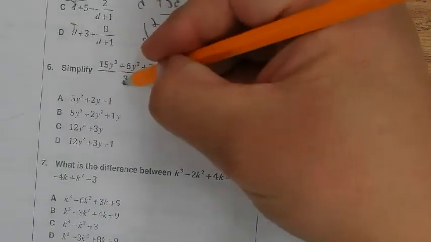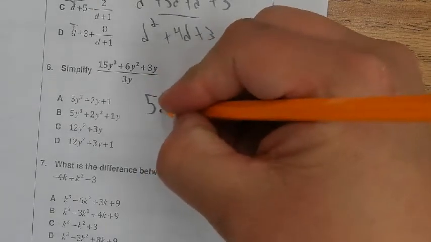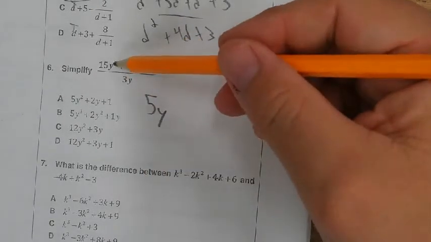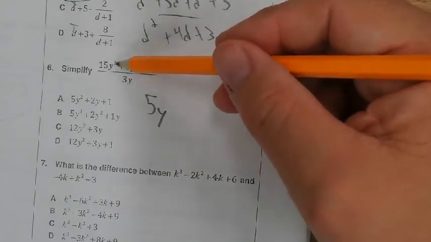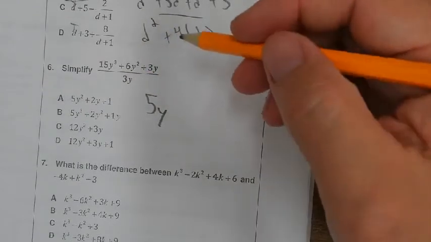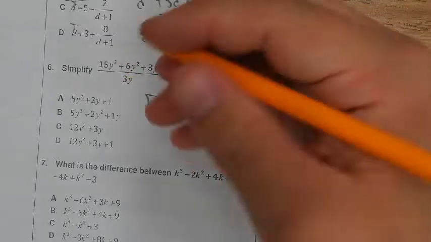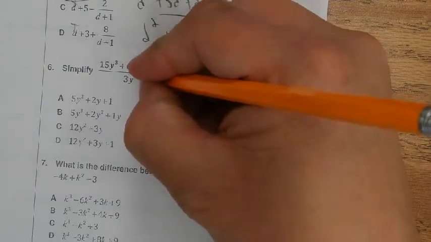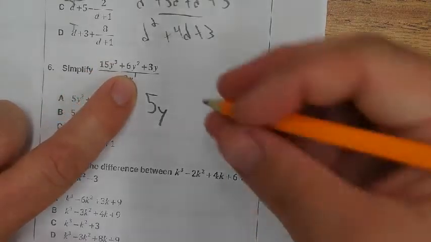What is 15 divided by 3? 5. And then with our variables in division, what do we do to our exponents? With division, we add, subtract, multiply, or divide? Guys, what happens to our exponents whenever we divide? Remember, there's an understood 1 here. So what is 3 minus 1? 2.